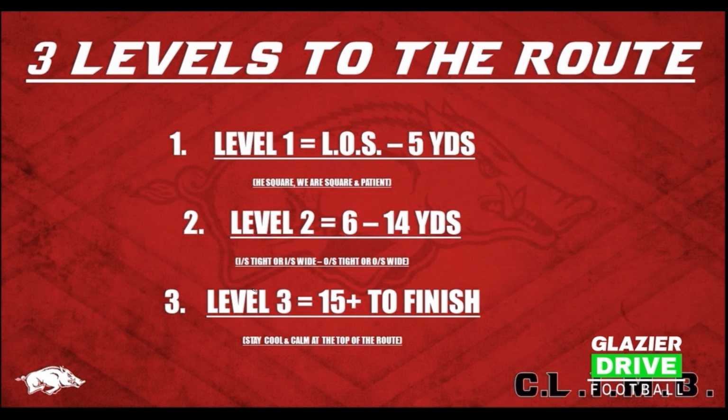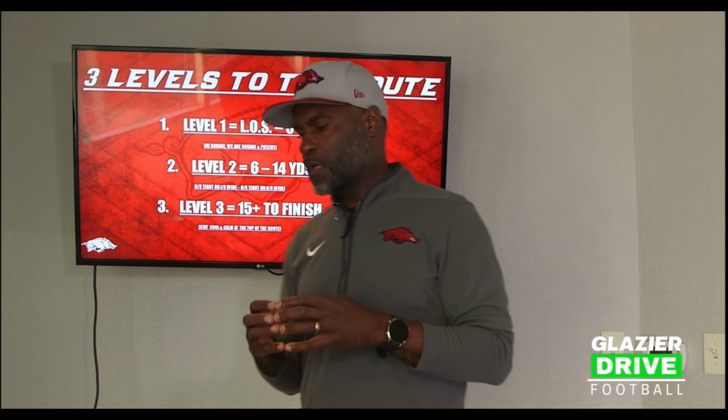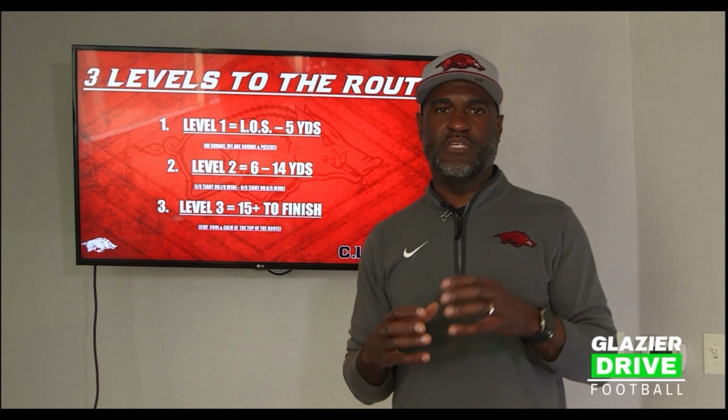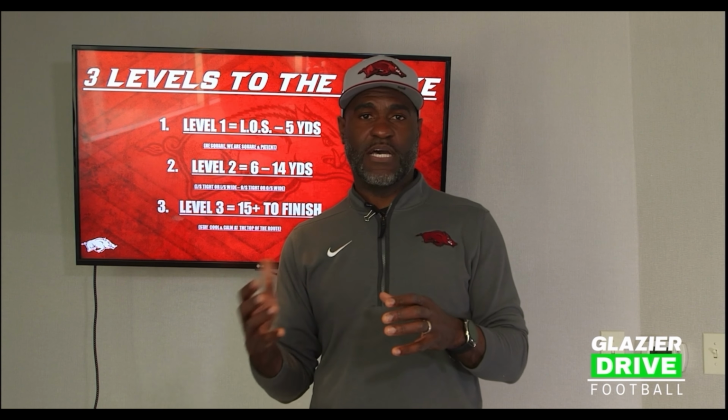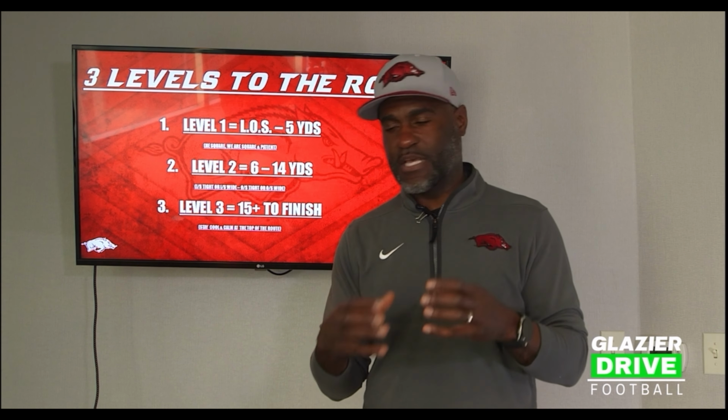And it's important that the defensive back can feel and anticipate what routes to expect, okay? Based on inside release, outside release, inside tight, inside wide, outside tight, outside wide are the terms that we use to be able to anticipate the route.